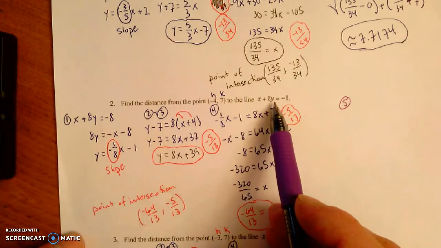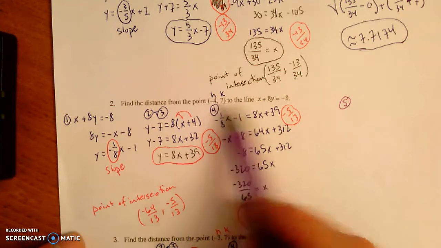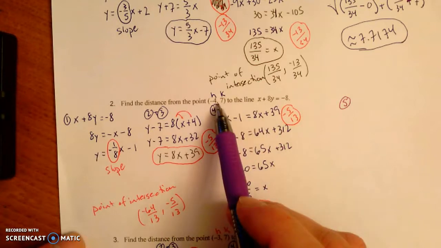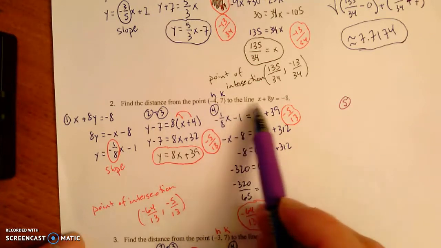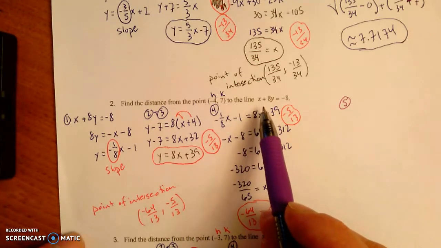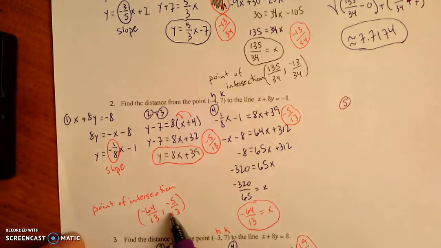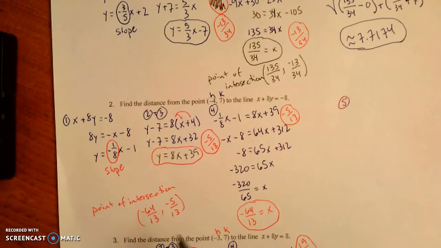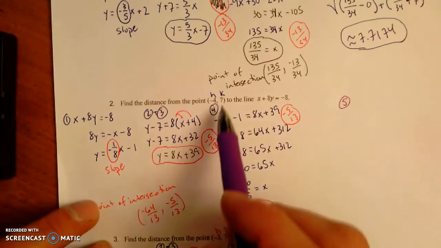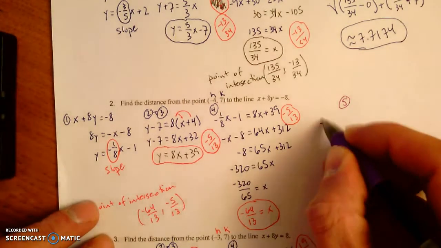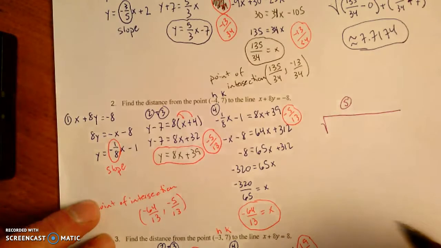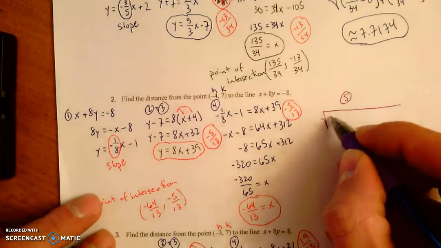We drew a line perpendicular to this line through this point, found the intersection of those two lines, and now we find the distance from that intersection to that point. So this is a straightforward, although complicated, distance formula problem.